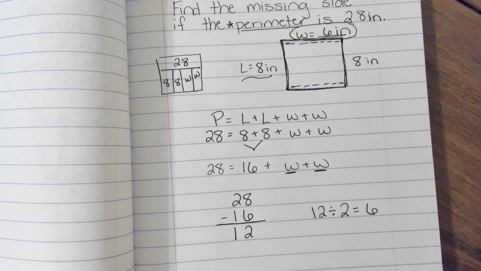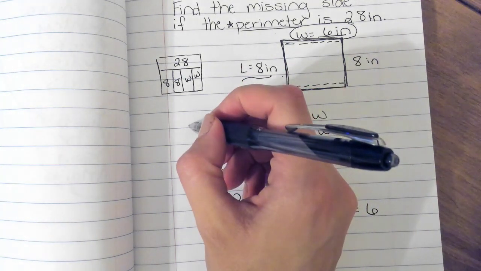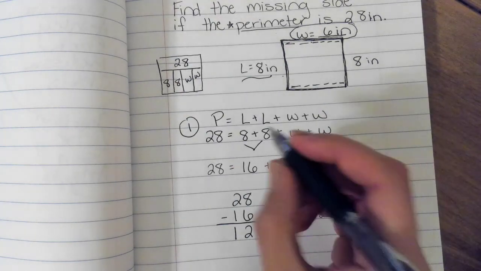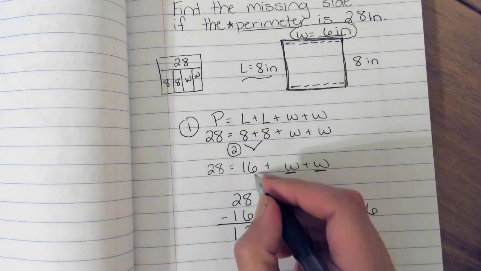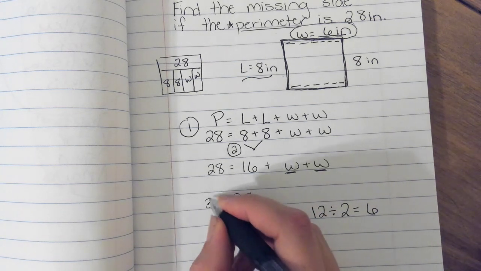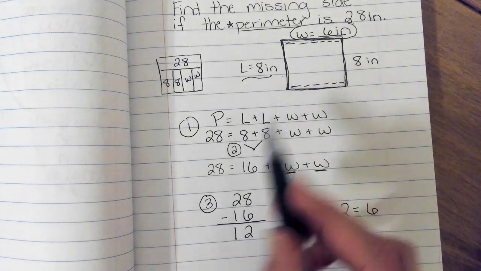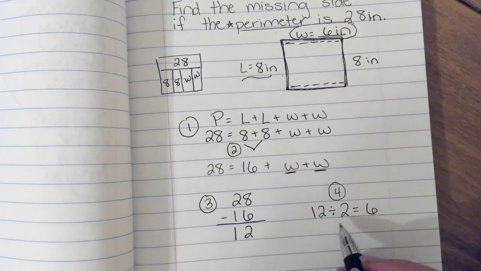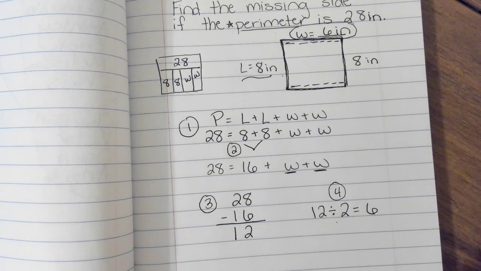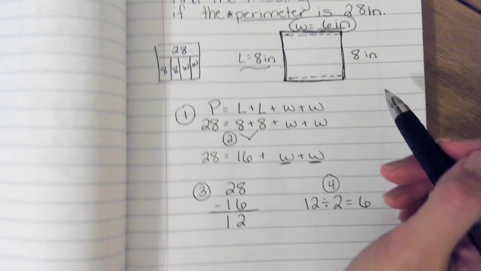All right, so just to review, first thing was to set up our formula and plug in the numbers. Then we added the two sides together and we got 16. Then we took away the 16, the known sides, from the total and got 12, and the very last step was to divide by 2. I could then check my answer and add up all the sides to make sure that I get 28.